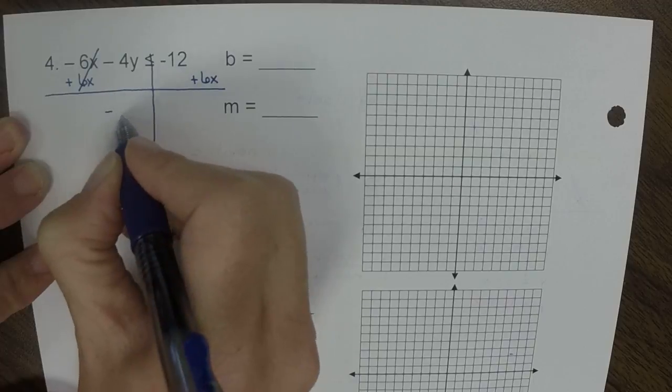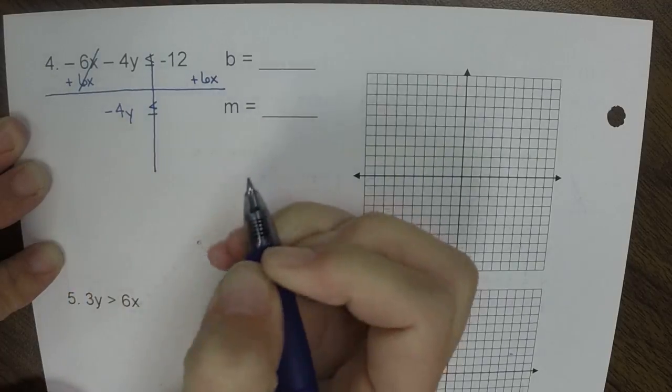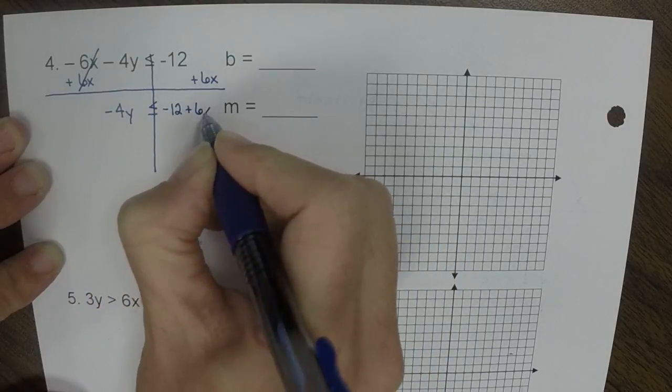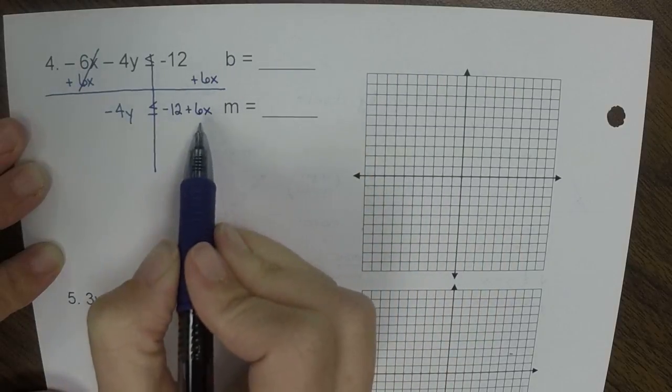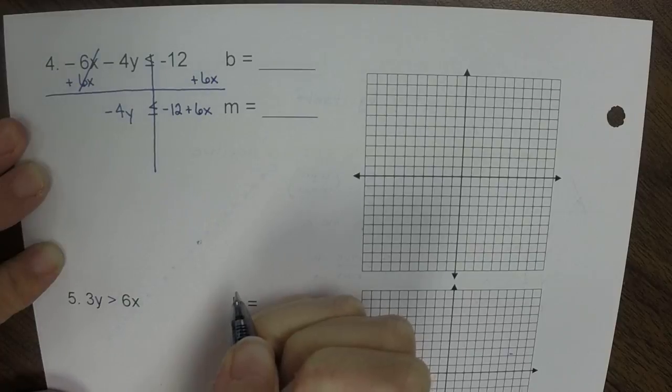We now have -4y. We keep our symbol, so less than or equal to. I have -12 plus 6x. Notice this time when I'm working it, I'm going to do it out of order just so you have an example of both.